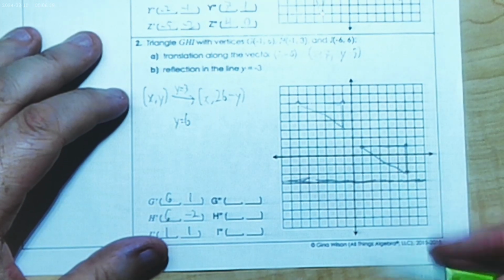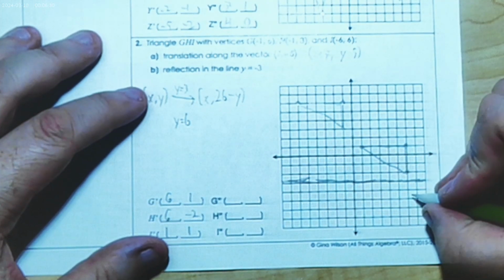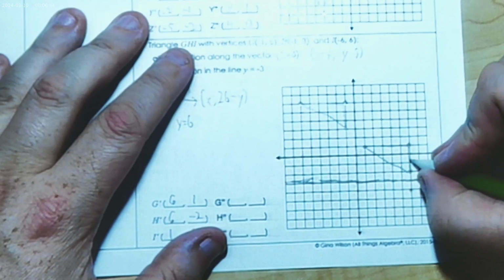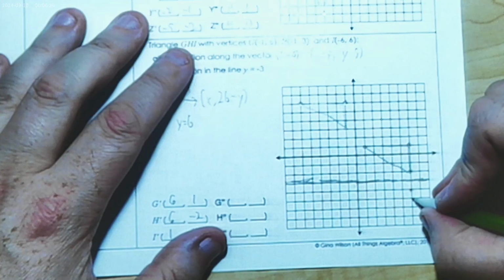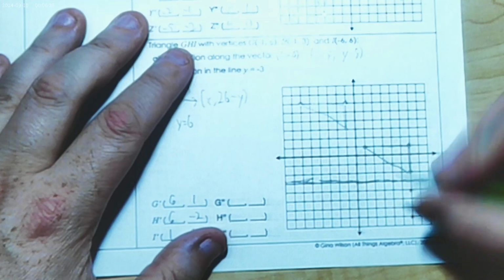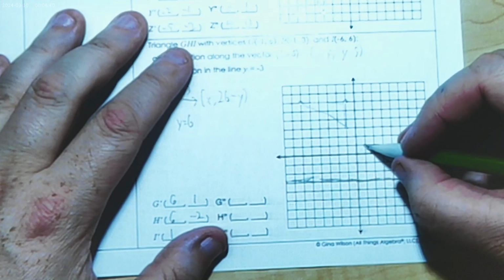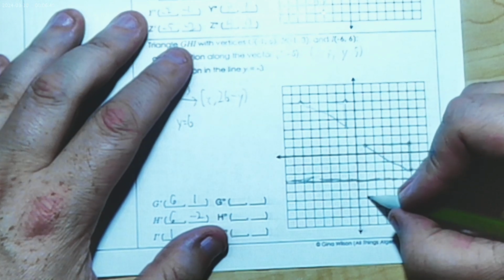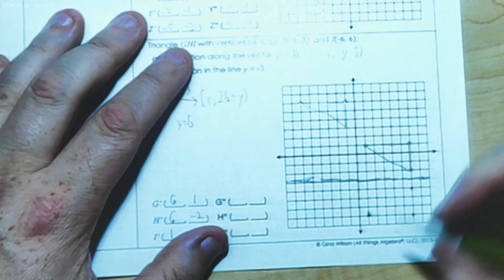The alternative way to do it is to just count. So I'm 1 dot away here, 1, 2, 3, 4 dots away here. Then I'm 4 dots away here, and 4 dots away here.